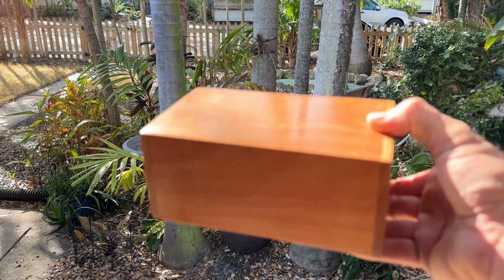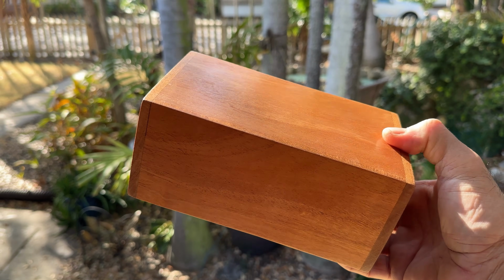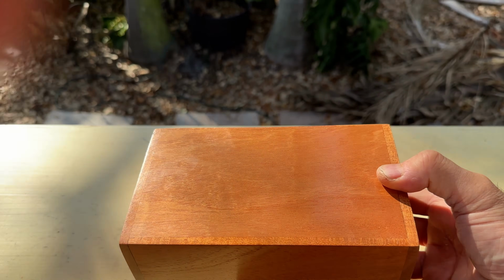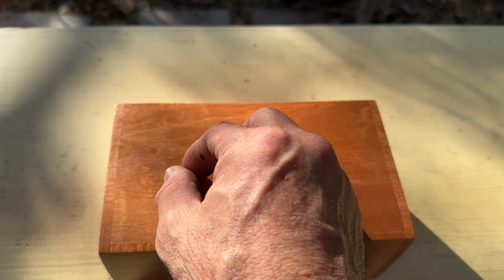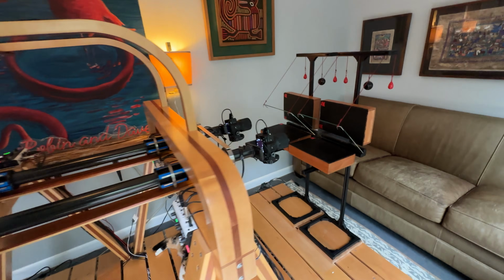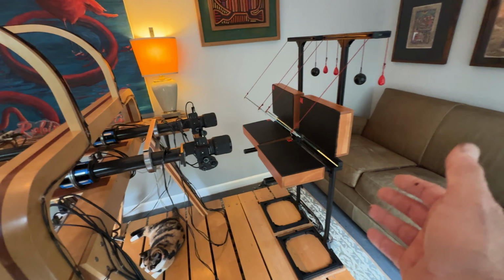And finally, the mahogany box, where all the hue, contrast, saturation, and brightness knobs for the 4 monitors will go. Right here. And this is what it would look like. Of course, there would be cables going to everything.